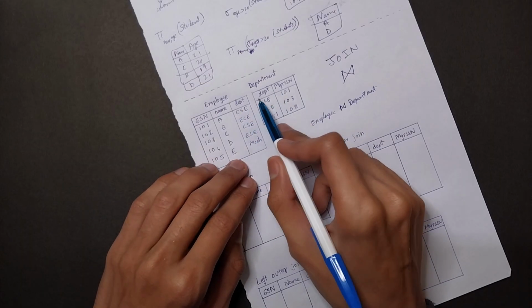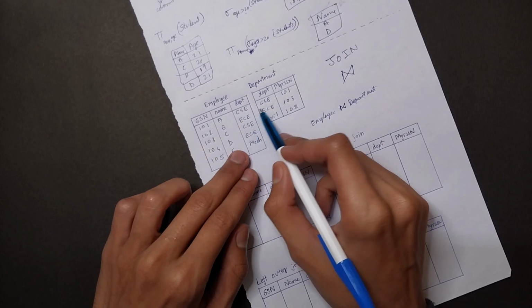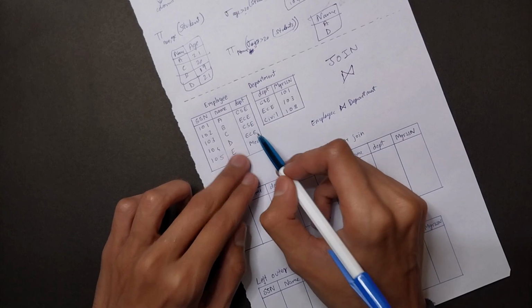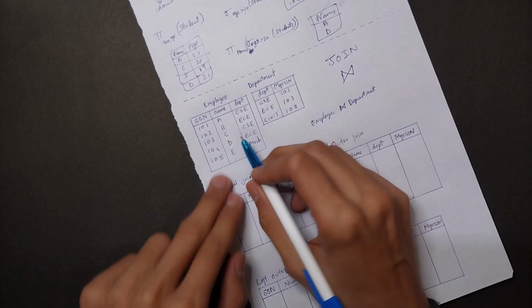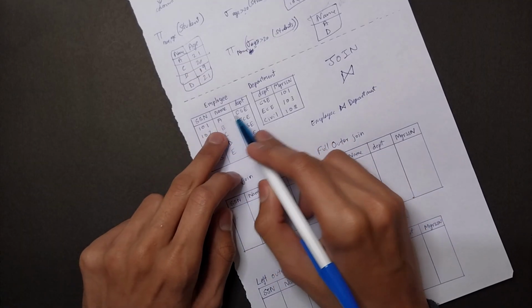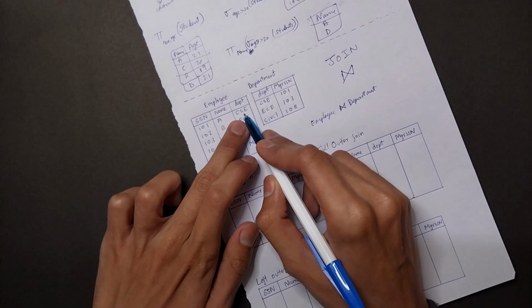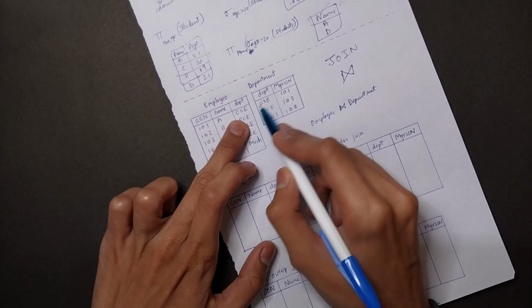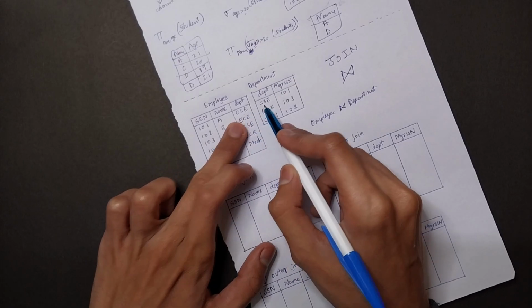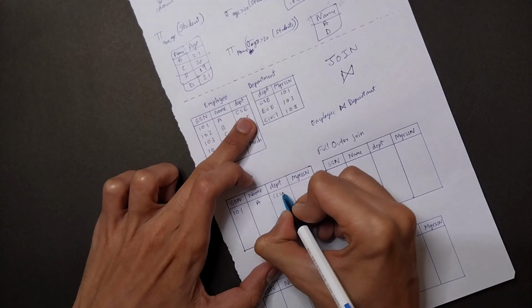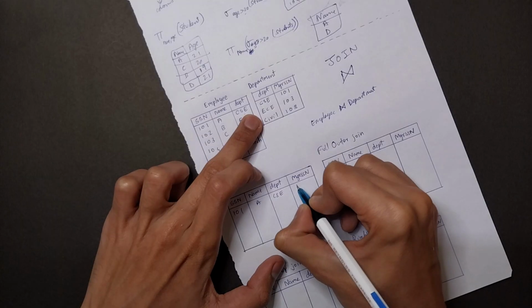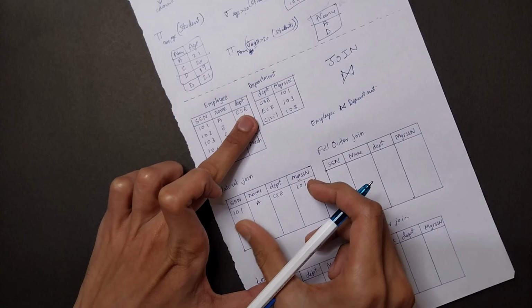So it will check the department, and only for matching department will it print the values. Let's come to the example. First it will check 101, A, CSE. CSE is also in this table, right? CSE is present in both tables, so it will print 101, A, CSE. Department is common and MGRS is 101, so this is merged.